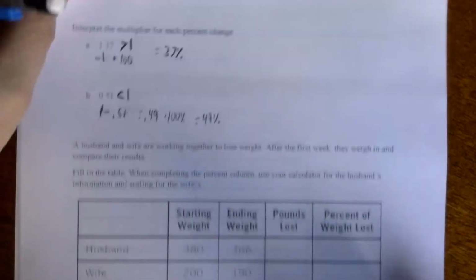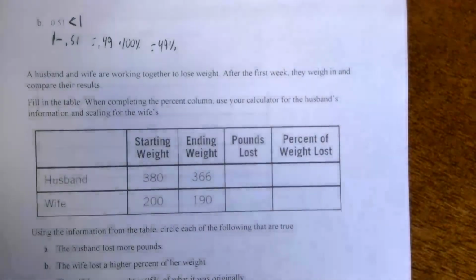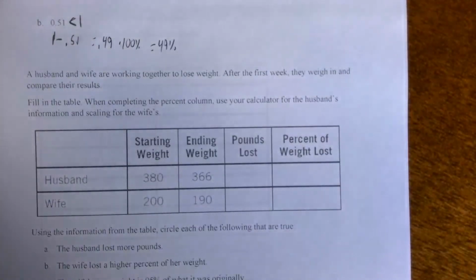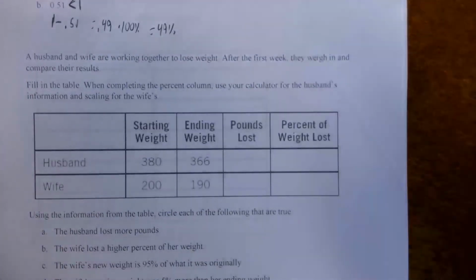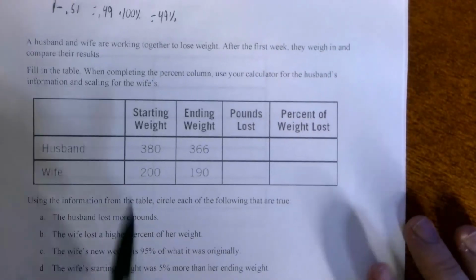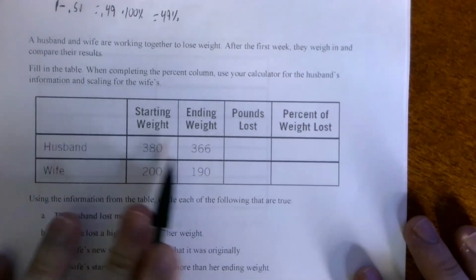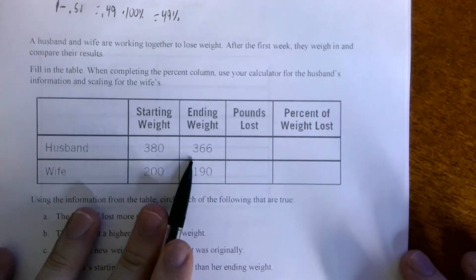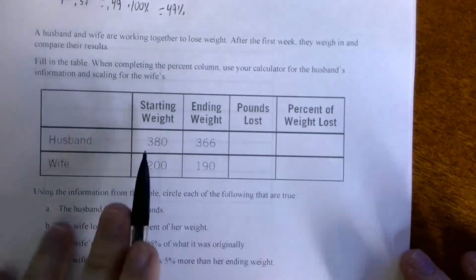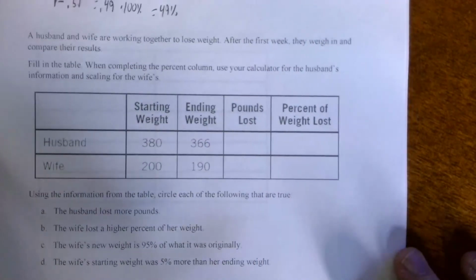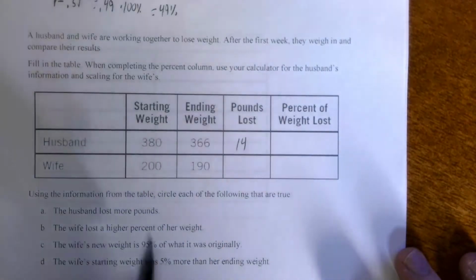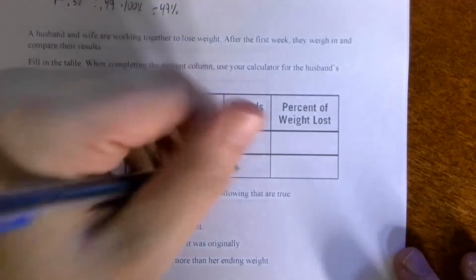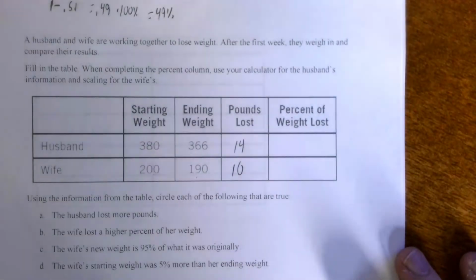Okay, let's try a word problem now. The word problem says, husband and wife are working together to lose weight. After the first week, they weigh in and compare their results. So the first thing we're going to do is fill in the table, and then we'll answer some questions. The husband starts at 380 pounds and he ends at 366. So how many pounds did he lose? Well, 380 minus 366, we should get 14. And then the same thing with the wife. She should have 10 pounds lost, 200 minus 190.